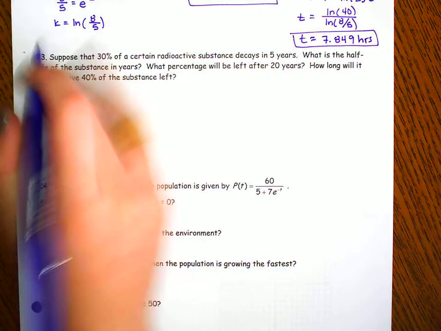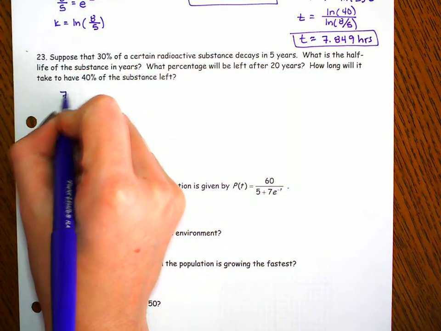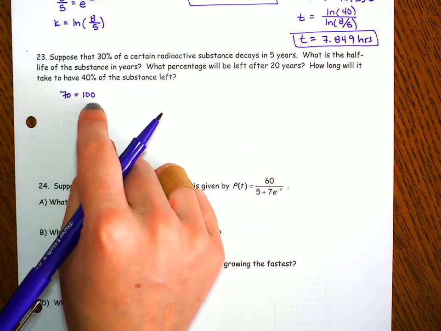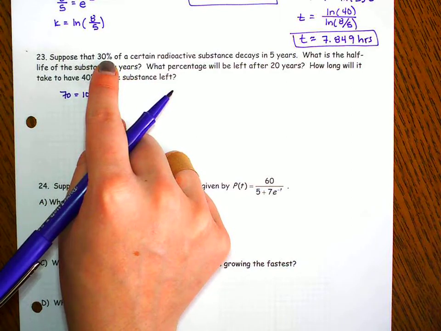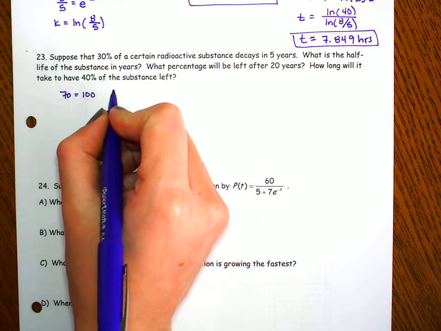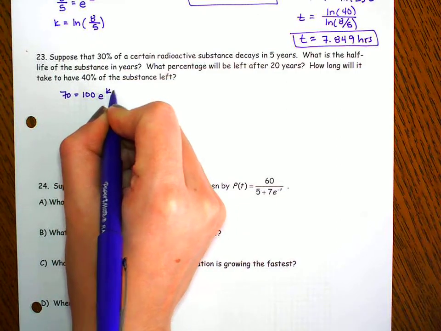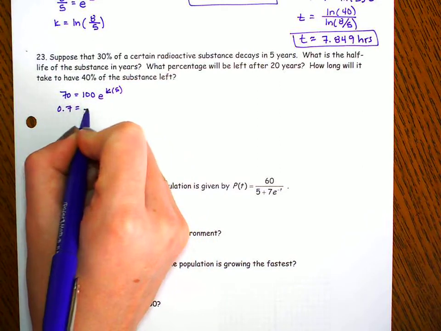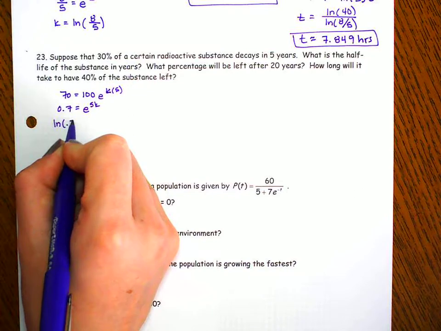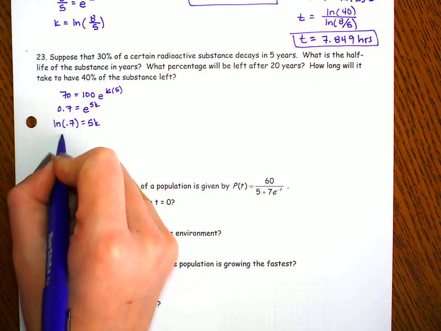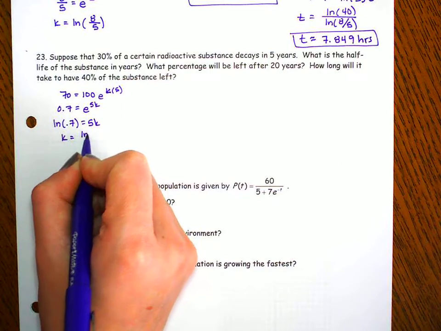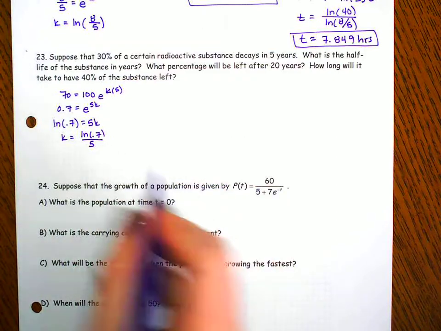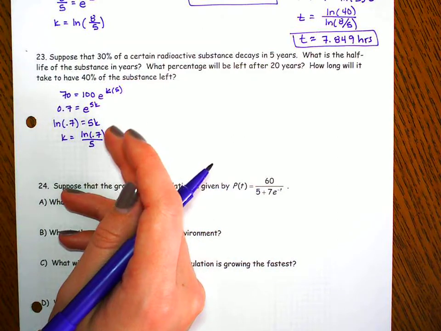So let's start with the fact that if we start with 100 units of this radioactive substance, we're going to have 70 because 30% decayed. So we have 70 left over in 5 years. So e^(k times 5). Let's start by figuring out what k is. So I'm going to have 0.7 equals e^(5k). So ln of 0.7 equals 5k. So k is going to be ln of 0.7 over 5. Okay, so if I were to rewrite my formula, actually let's just leave that for right now.